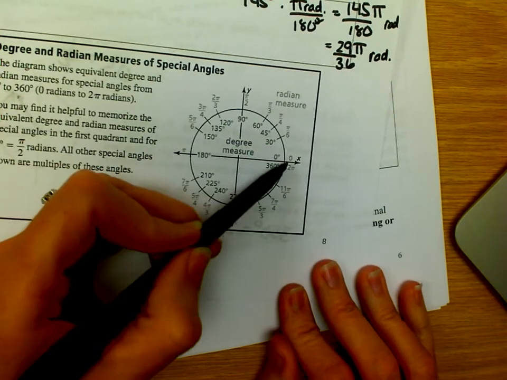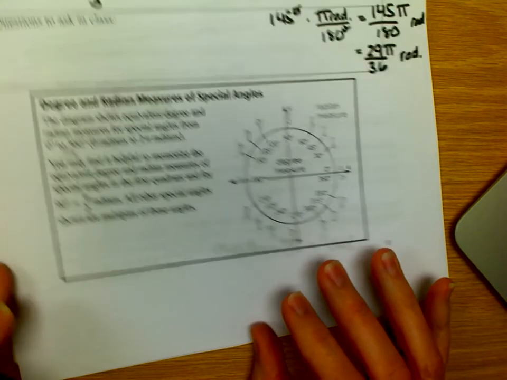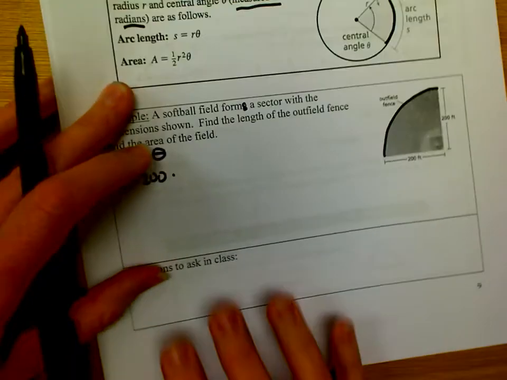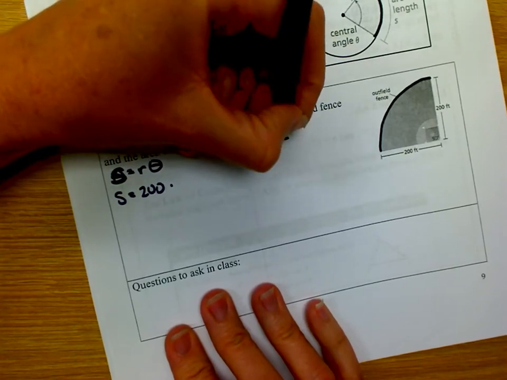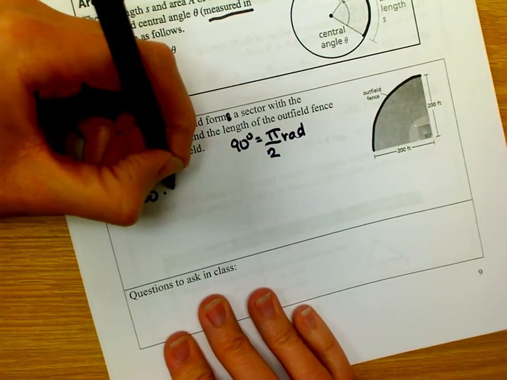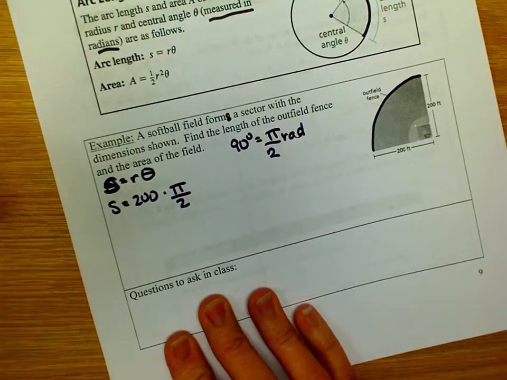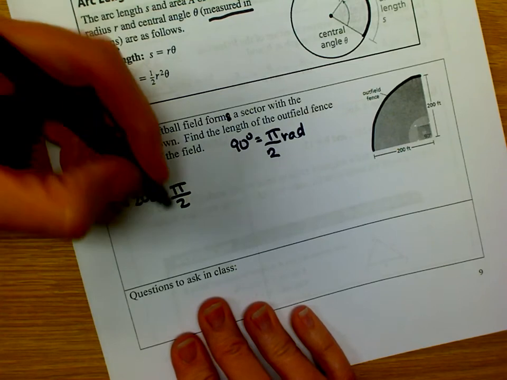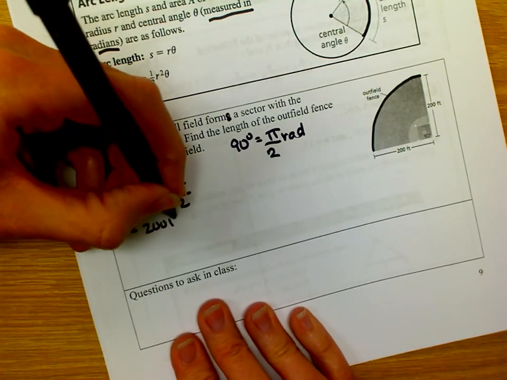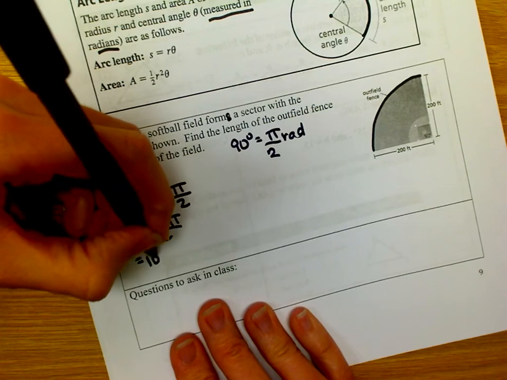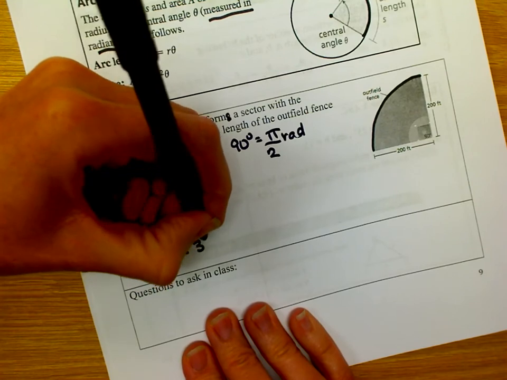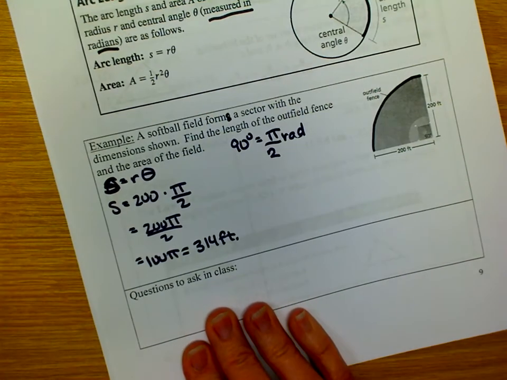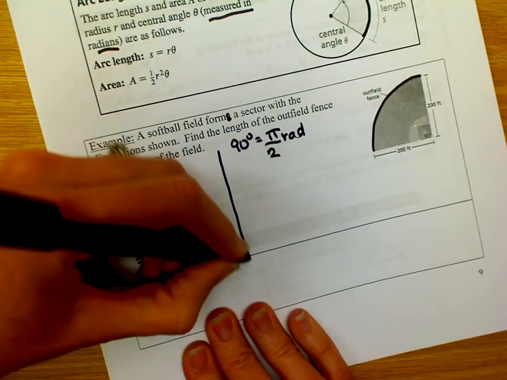If you go back to this picture, 90 degrees is the same thing as pi over 2 radians. That's what you'll want to use in the formula. It does have to be in radians. So 90 degrees is equal to pi over 2 radians. And so I am going to want to multiply 200 times pi over 2, not by the 90 degrees. Well, that gives me 200 pi over 2, which is 100 pi. Go ahead and work that out, and that's approximately 314 feet. That would be the answer to the first question.